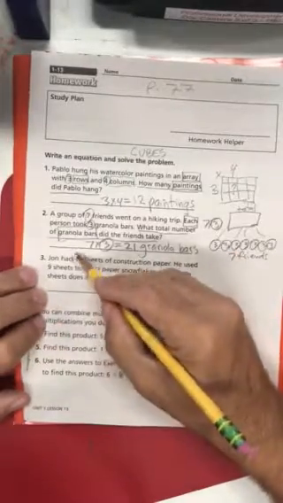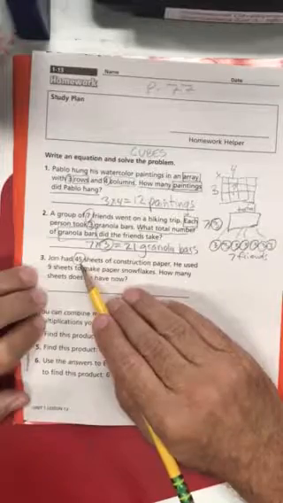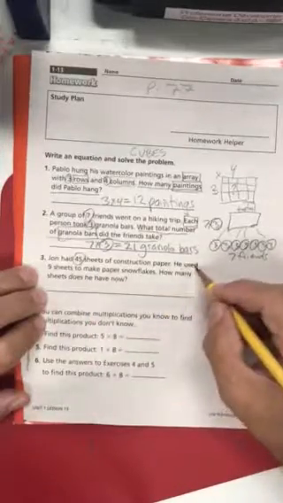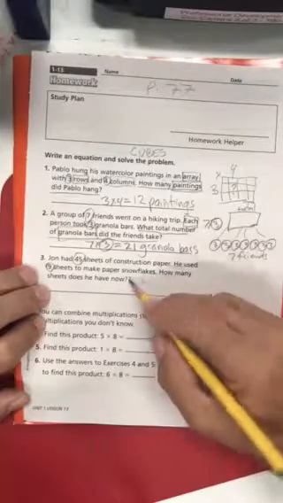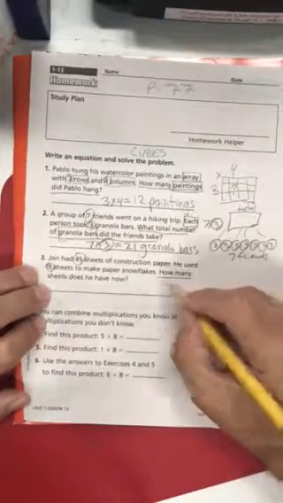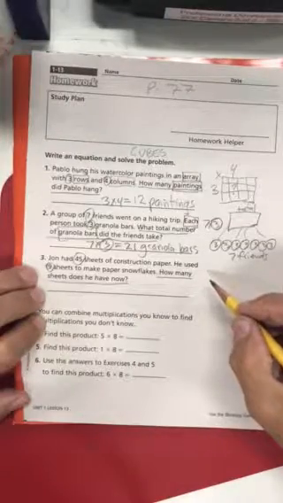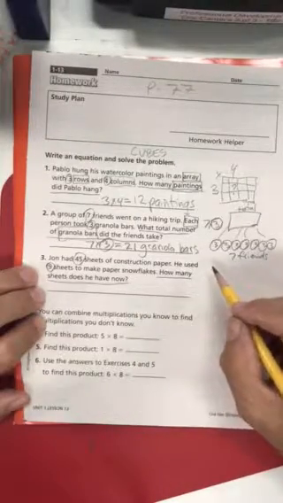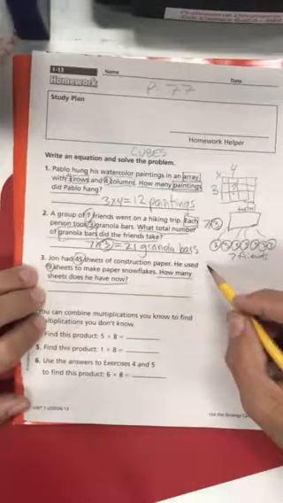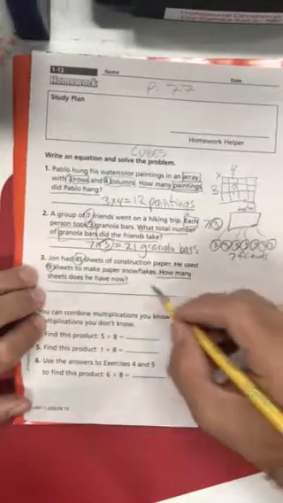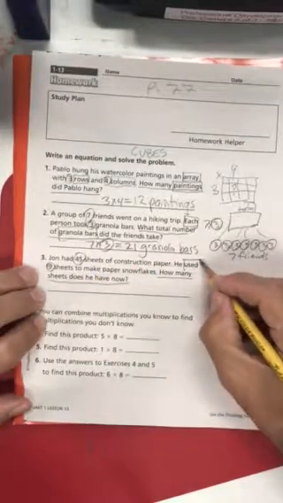John had 45 sheets of construction paper. Sounds like they're giving us the total, right, class? Yes. He used 9 sheets to make paper snowflakes. Question: how many sheets does he have now? There's no each, is there? No. Which operation, class, are we going to use? We have a total, and then this word used, let's box that.